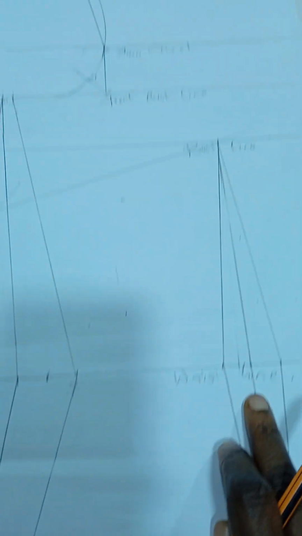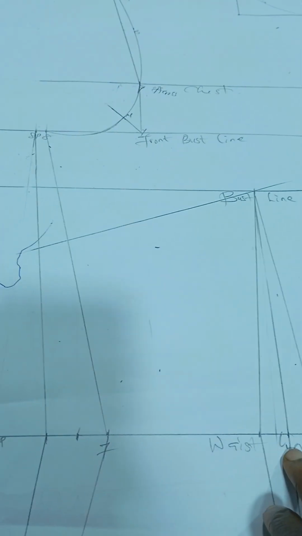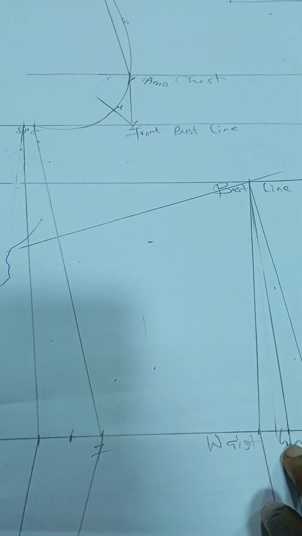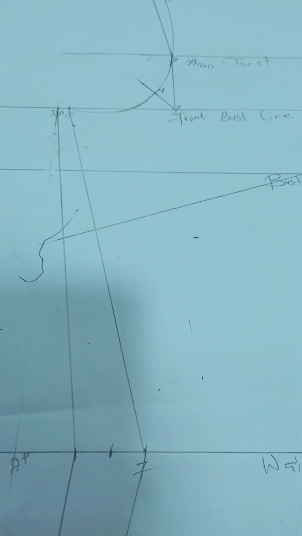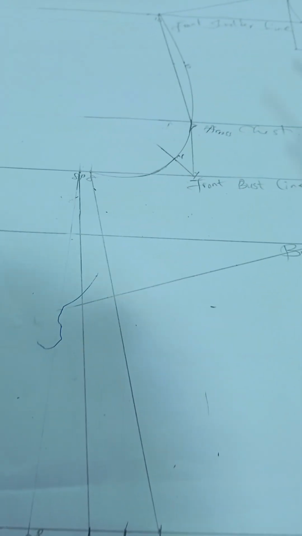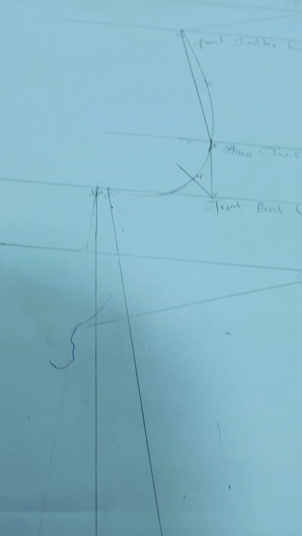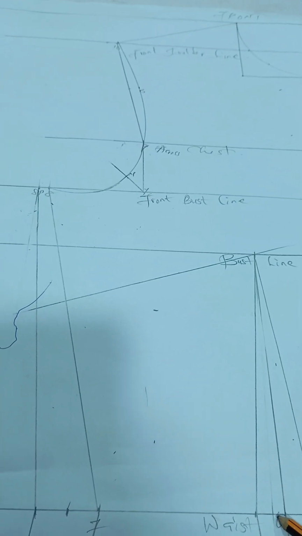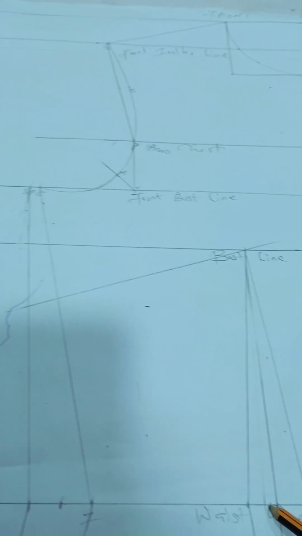See this waistline. You get it from measuring your full length, your full front length, which is my own is 17. So that means from your top line to here is 17 inches. My full length, that is half length. Okay, you draw it across, touching the back and the front.